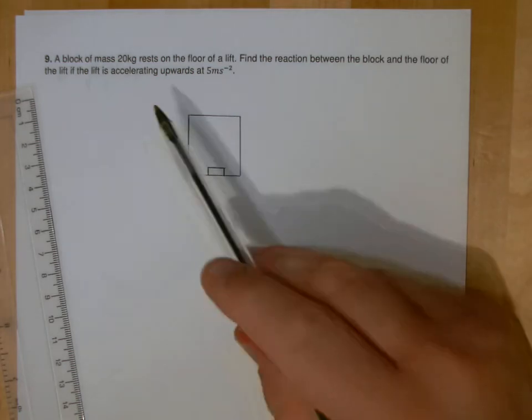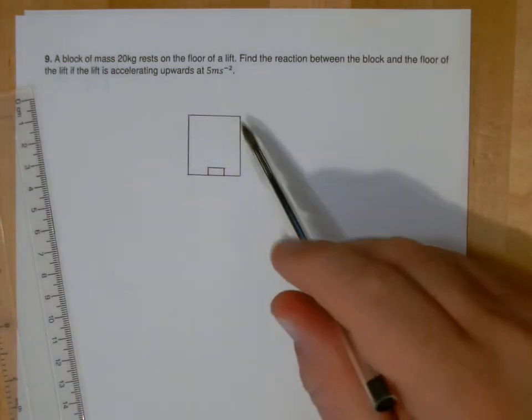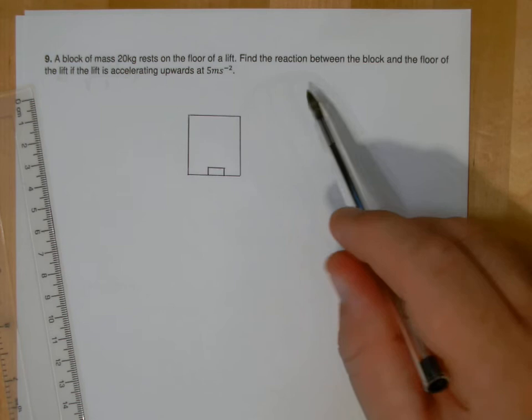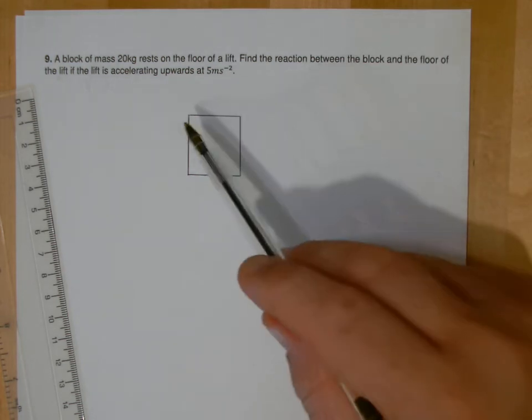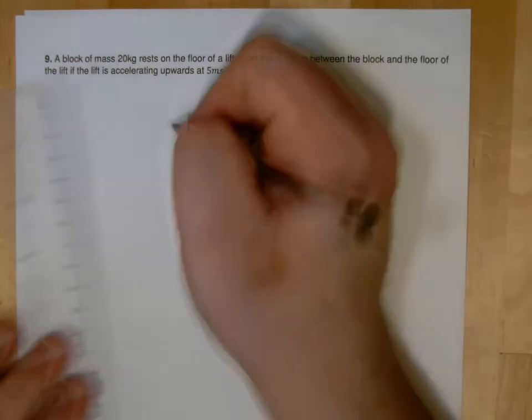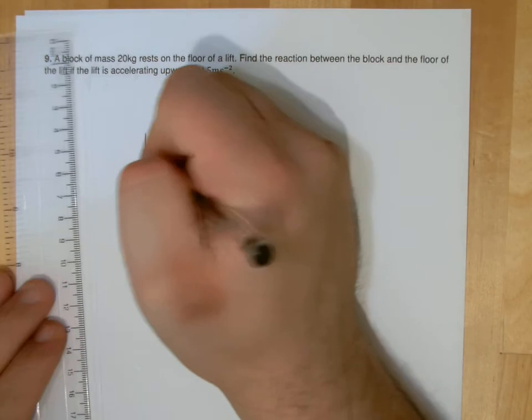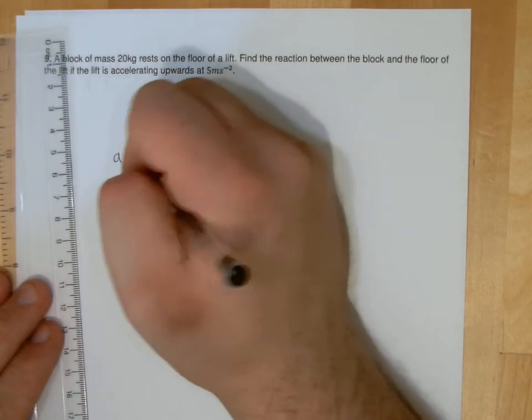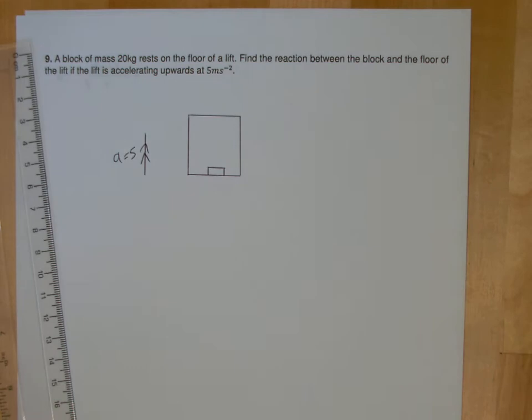So with number 9, a block of mass 20 kilograms rests on the floor of a lift. Find the reaction between the block and the floor of the lift if the lift is accelerating upwards at 5 meters per second squared. So we're told it's going upwards, so a is equal to 5, yeah? What we want to do now is focus on this block.